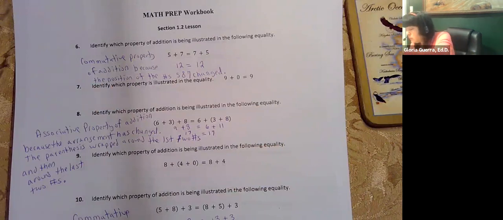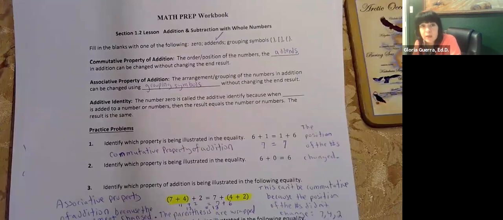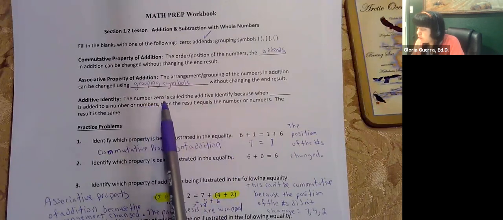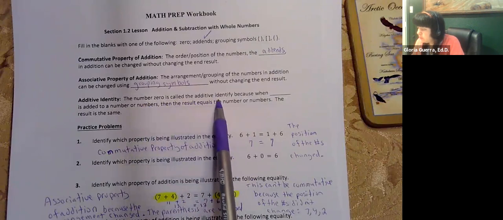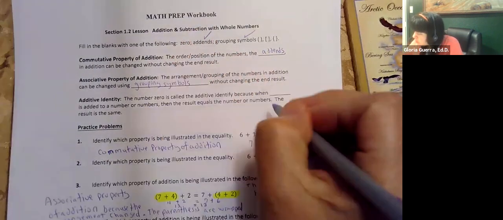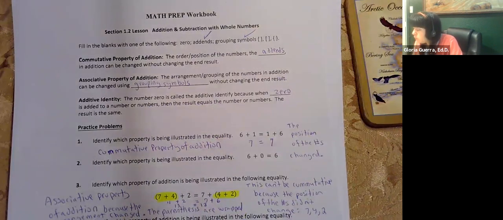Okay, and then there's one last vocabulary word to show you. And let's go back to the first page. Additive identity. So it says the number 0 is called the additive identity. And that's because when 0 is added to a number or to numbers, then the result equals the number or numbers.